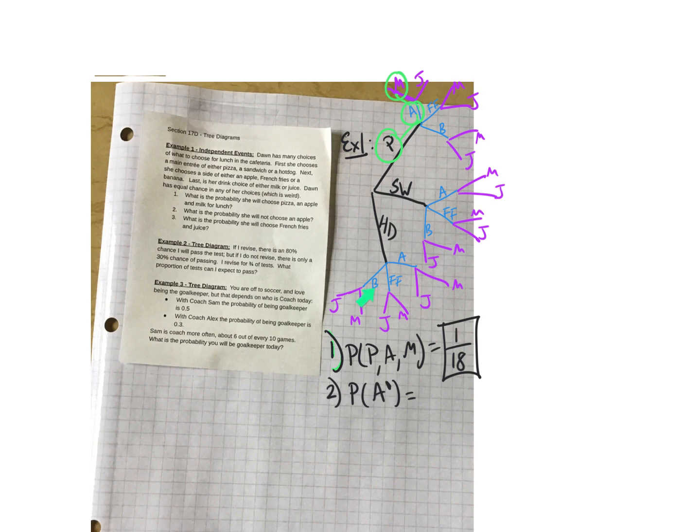So let's see. We could do banana, juice, and milk, so that's 2 options, or french fries, juice, and milk, that's 2 options, so 2 plus 2 is 4. Don't choose these 2 because this one has an apple. There's going to be 4 off of each main entree, and 4 times 3 is 12, so the probability of not choosing an apple would just be 12 out of 18, or 2/3 if you simplify.